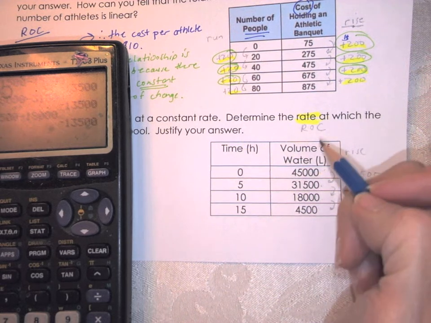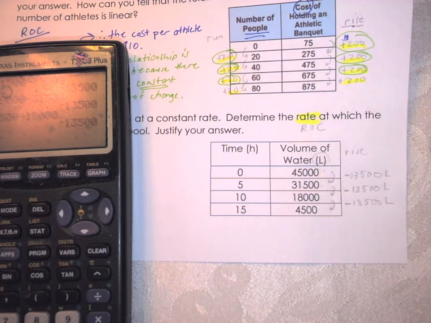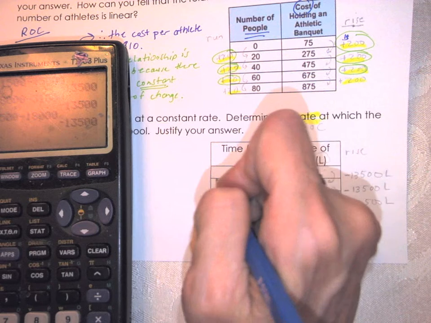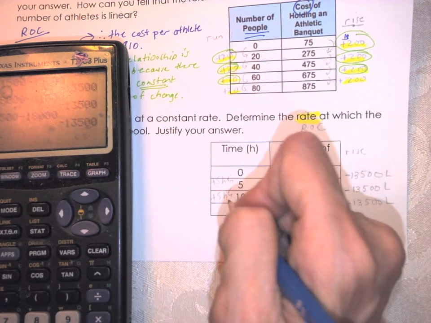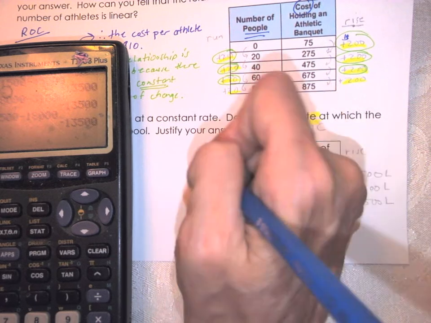Those are the units for volume of water. And for our run, we go up 5 hours each time. Up 5 hours, that's our run.